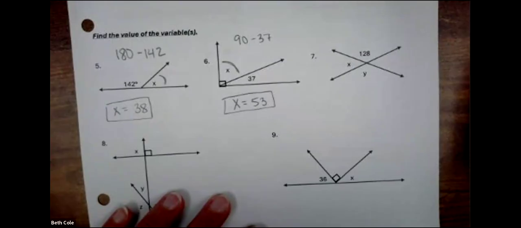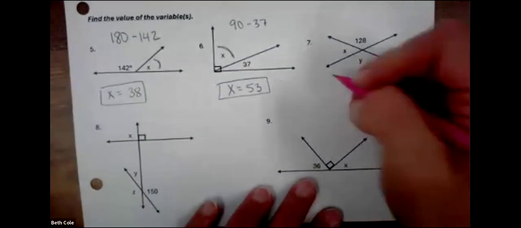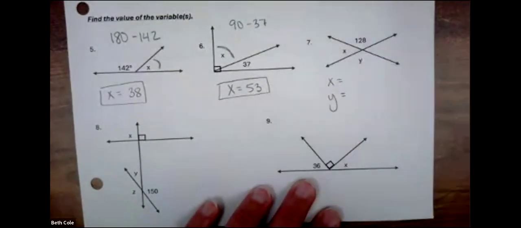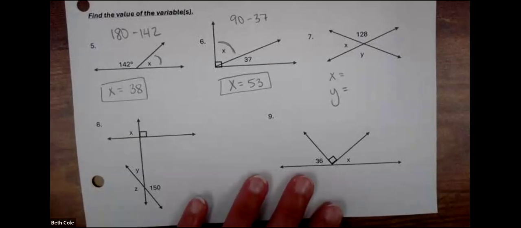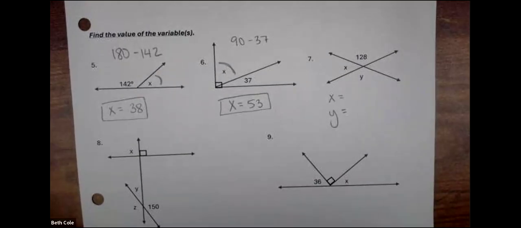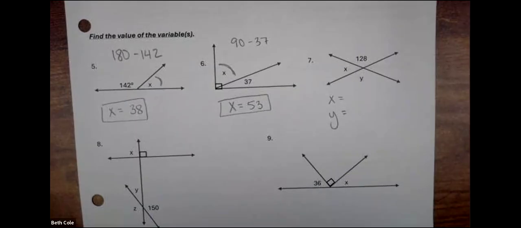Are you doing okay so far? You really have to find X and Y. So just go ahead and set it up: X equals, Y equals. It doesn't matter what order you find them in. I would actually do Y first.